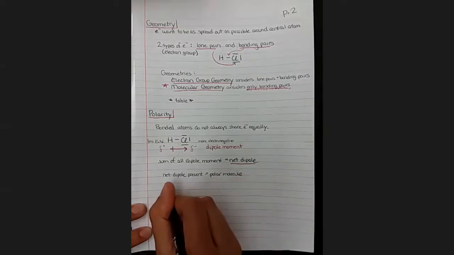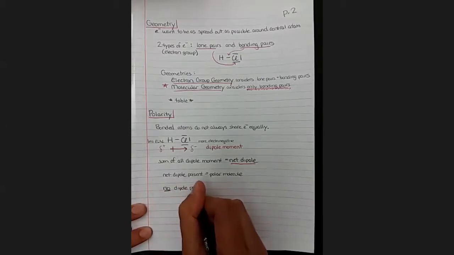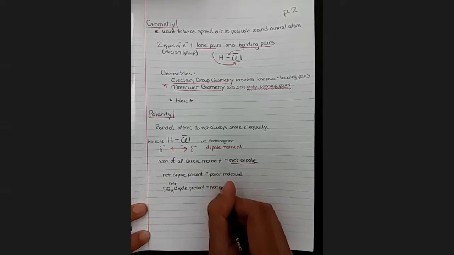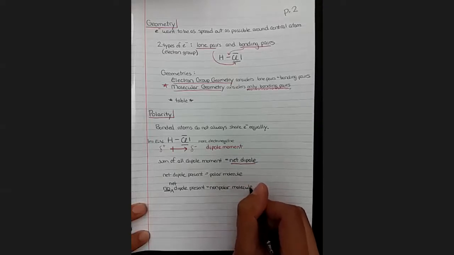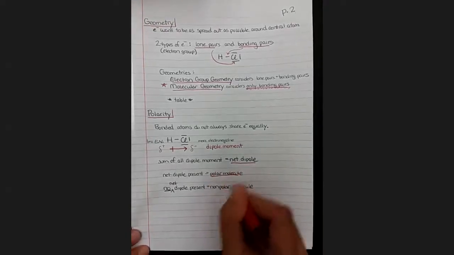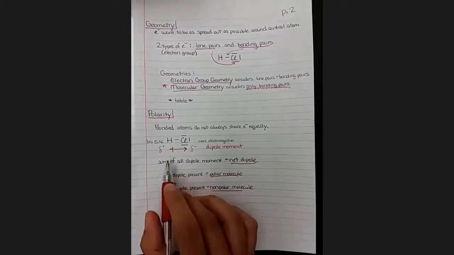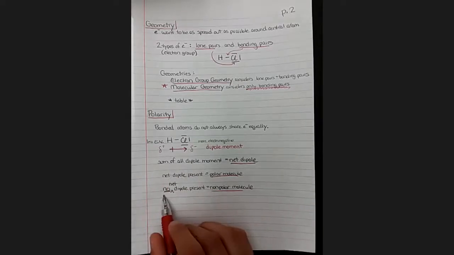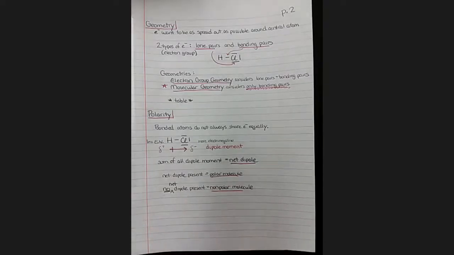And if there's no dipole present, no net dipole, I should say, if there's no net dipole present, the molecule is going to be nonpolar. And remember, it's not that there are no dipoles. There could be dipole arrows between some of the bonds in the molecule. What we care about is the sum. So if the sum of all of the dipole moments cancel each other out and have a net dipole of 0, the molecule will be nonpolar.